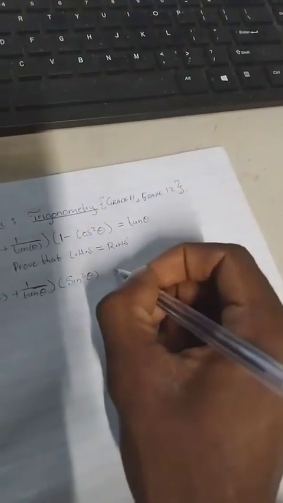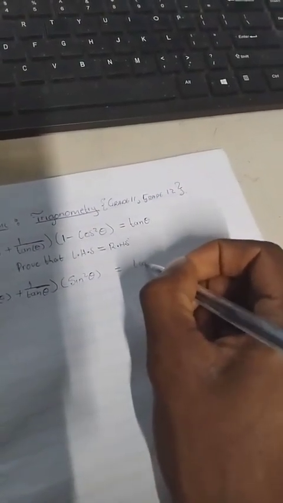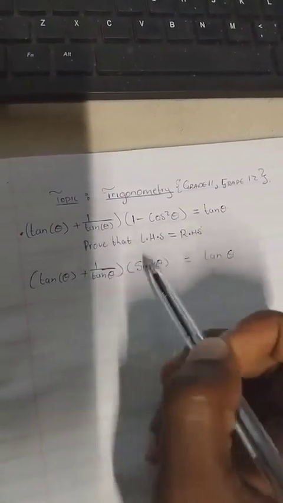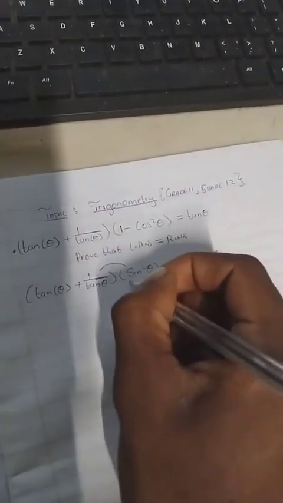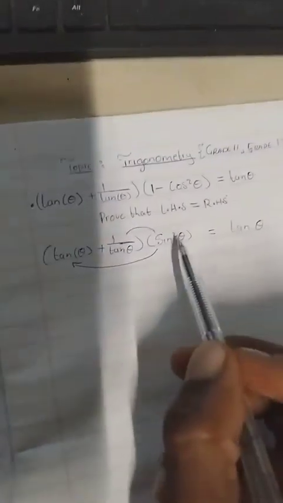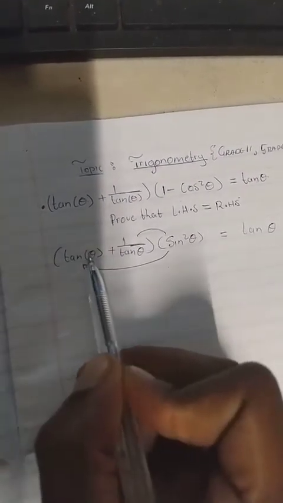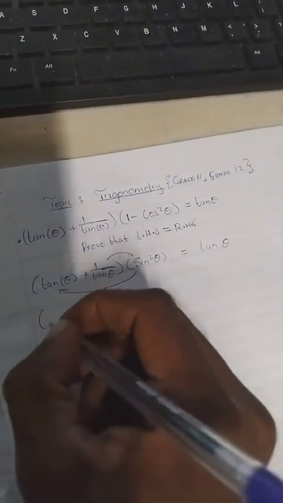So let's continue. Now I just substituted this guy with sine theta, and that is also going to be tan theta. I want to show you that I'm not interfering with both sides. Now, what is the next step? I'm just going to distribute. I'm going to apply my FOIL method. As I'm applying my FOIL method, this one will multiply that one, and this one will multiply that one. So I'm just going to simply have tan.